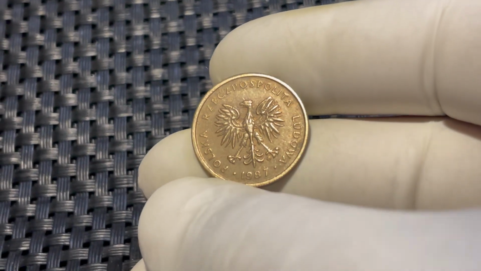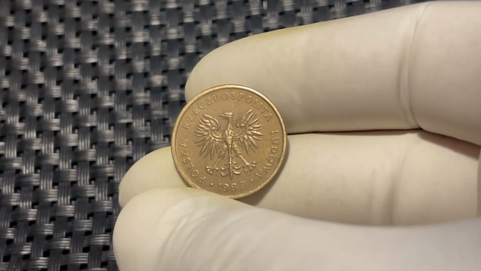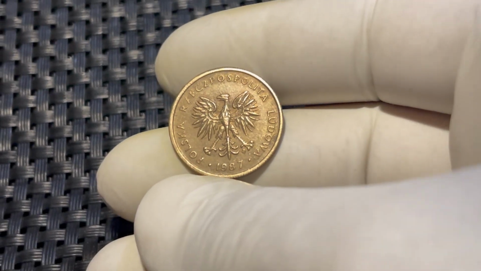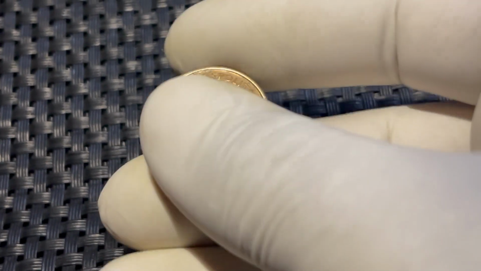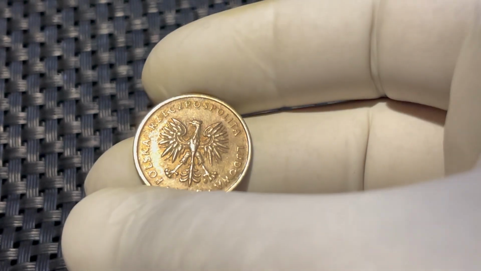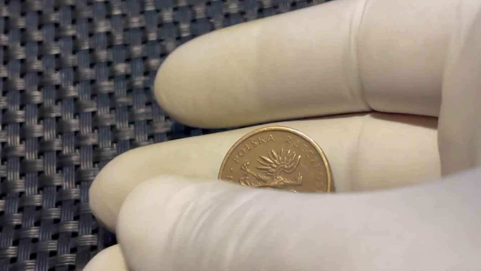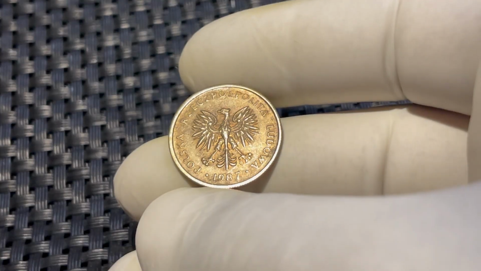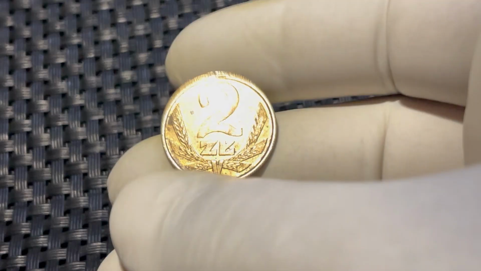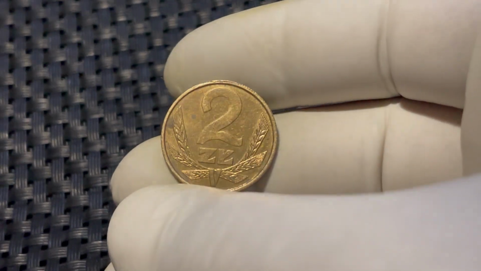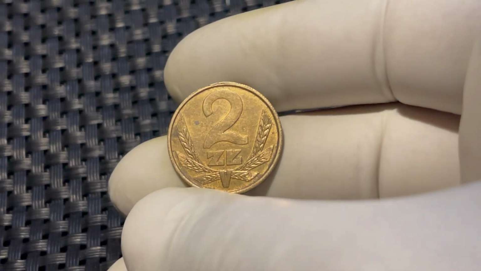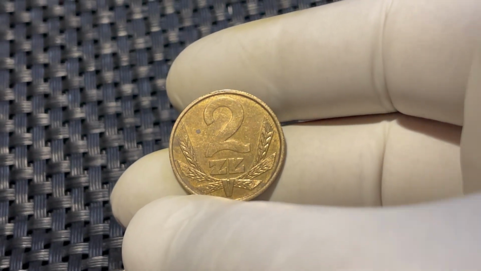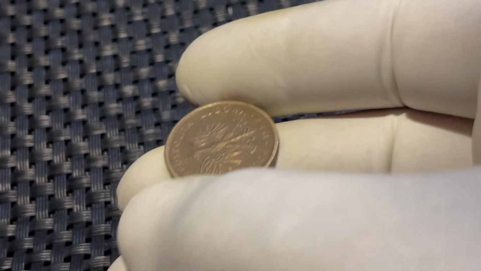The wide value range for the 1987 2 zloty coin underscores the importance of condition and authenticity in numismatics. A coin's grade, which measures its preservation state, can be the difference between a common keepsake and a valuable collectible. Coins that show no signs of circulation, scratches, or environmental damage are considered mint state and are preferred by collectors. Conversely, coins heavily worn or cleaned improperly tend to have diminished market appeal.